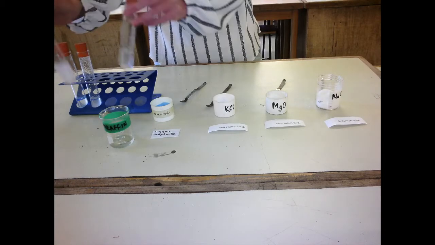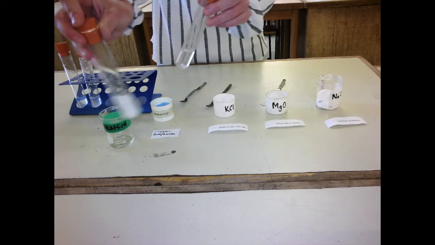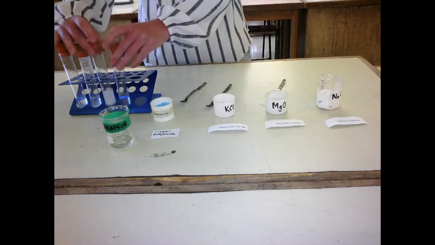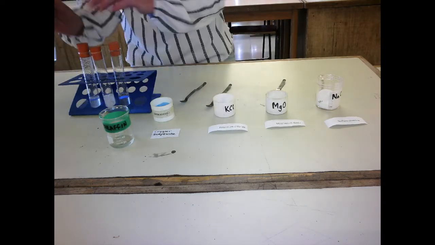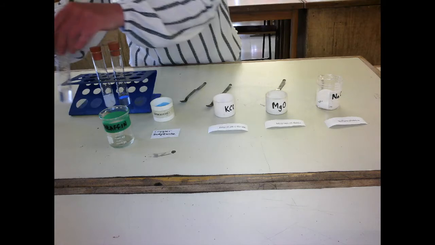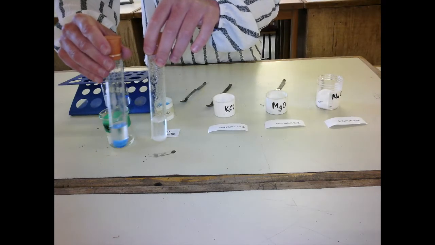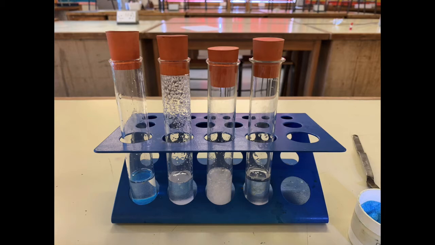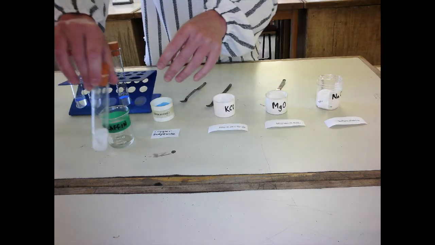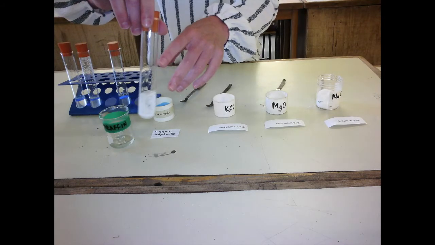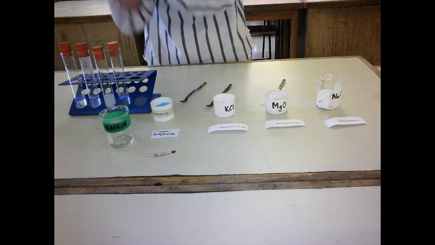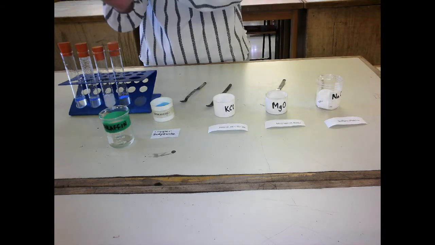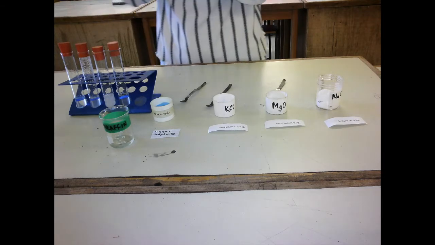You can see the paraffin is a much gloopier, thick liquid. But it's whether they dissolve in paraffin. And you can actually see that they do not dissolve in paraffin. Okay, they dissolve in water, but they do not dissolve in paraffin. Magnesium oxide doesn't really dissolve in water very well, and certainly doesn't dissolve in paraffin. Okay, so ionic compounds, most are soluble in water, none of them are soluble in paraffin. They are insoluble in paraffin.